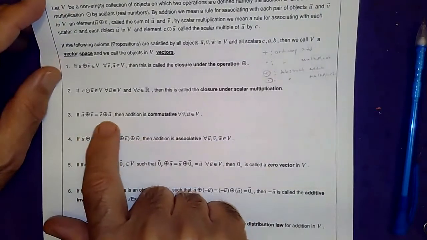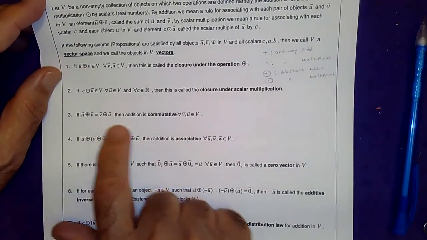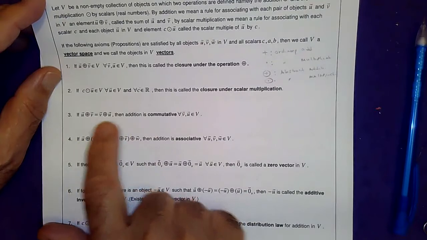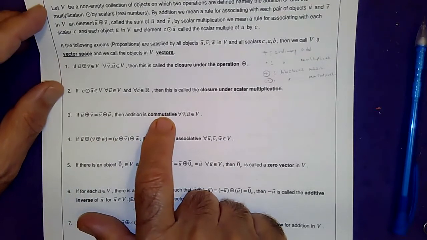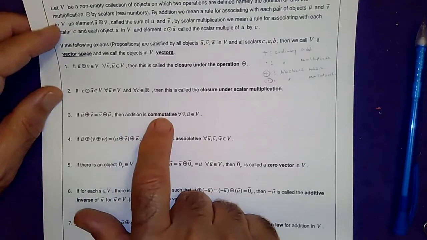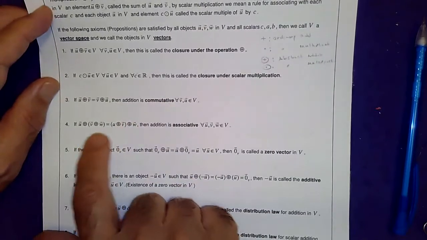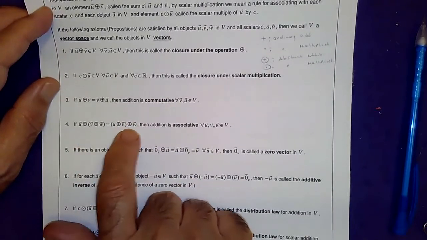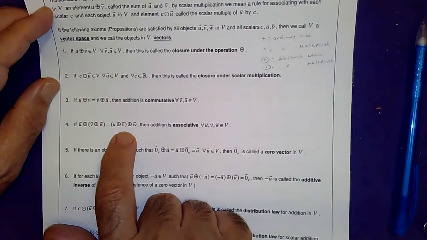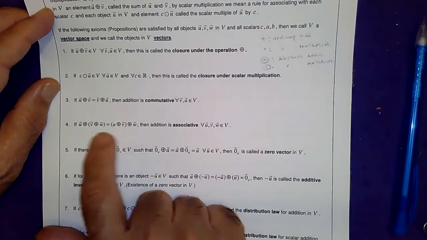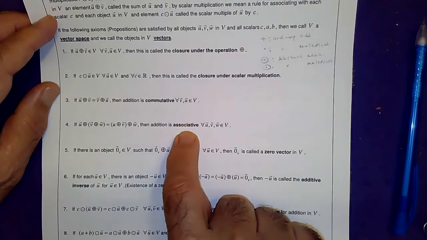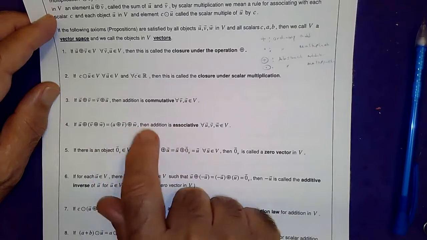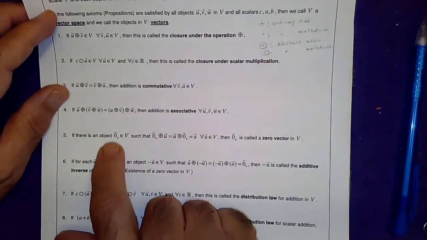If the order of how you add two elements in the set doesn't matter, then this is commutative. So this is one of the conditions out of 10 it also has to satisfy. If you group three elements in the set in order to add them, you regroup them, and the answer is still the same, that's called associativity. That's like regrouping addition.